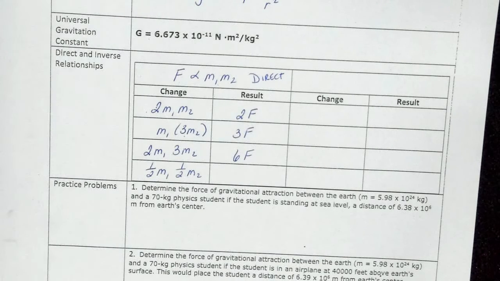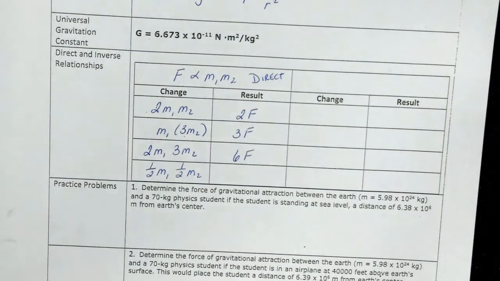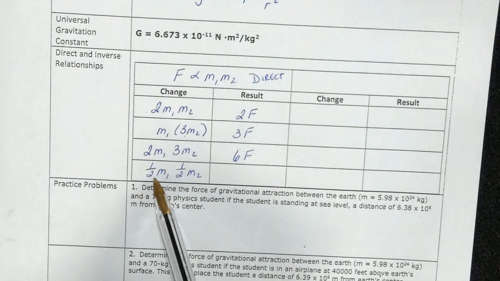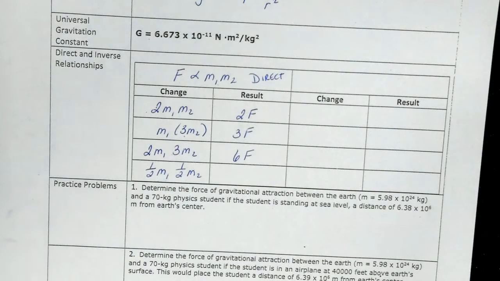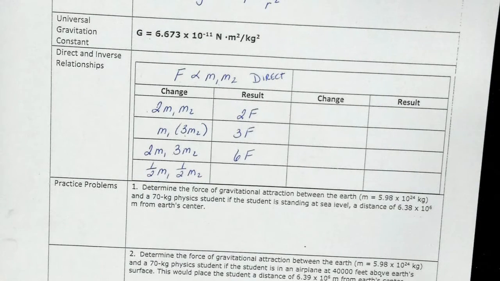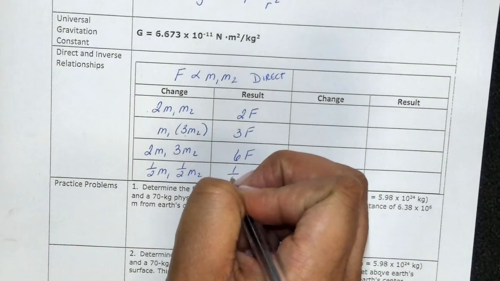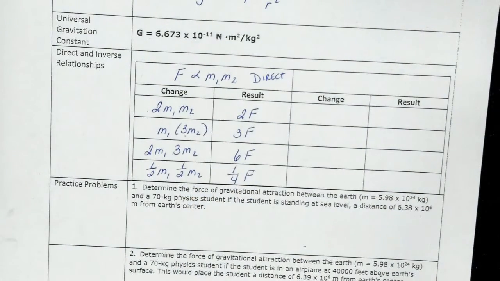1/4. So if you forget about the proportional stuff, you can actually plug in the numbers and do it. I could plug in the 4 and the 2 and get the 8, and then go back and plug in the 2 and 1. Well, that's 2, so how much of the 8 is that? You can plug in the numbers, but you really don't have to, because I'm just going to do 1/2 times 1/2. So you're going to end up with 1/4 of the original force.